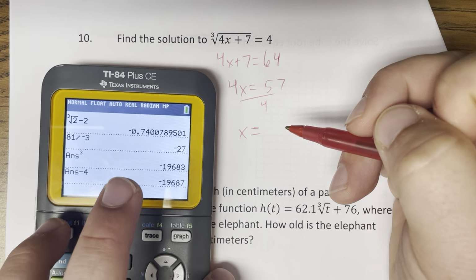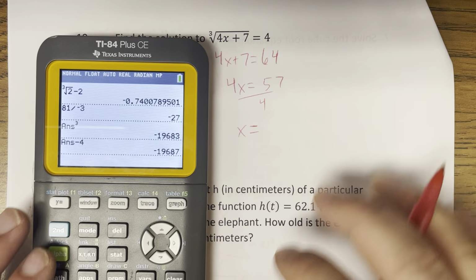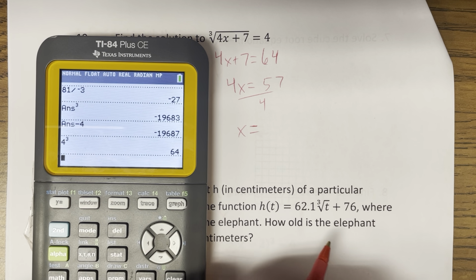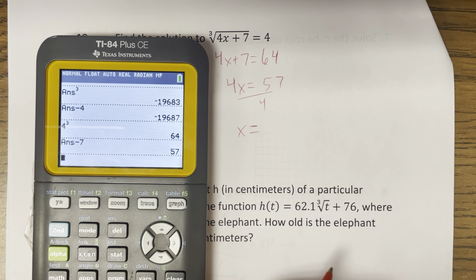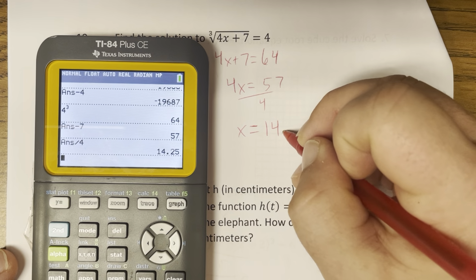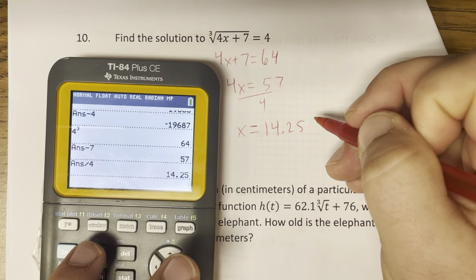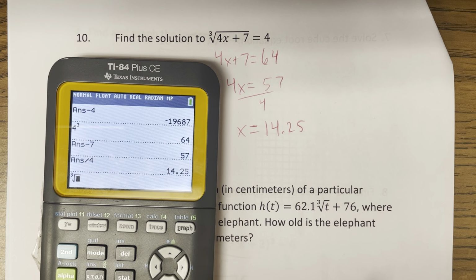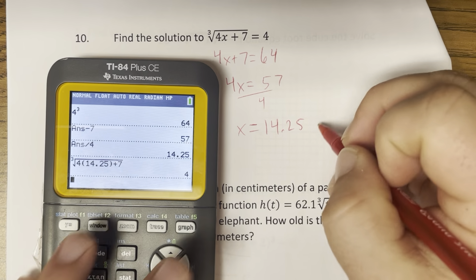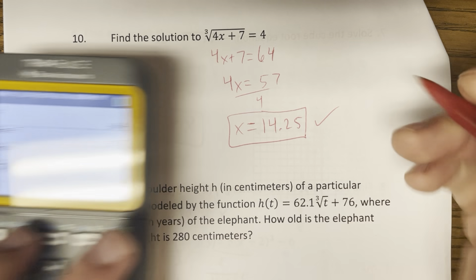I'm just going to double check my work in here. And so we had 4 cubed, and we subtracted 7, and we divided by 4. So 14.25. And again, you can always check that by just making sure you have the right answer. So I'll put in 4 times 14.25 plus 7. It equals 4, it checks. That's my correct answer.